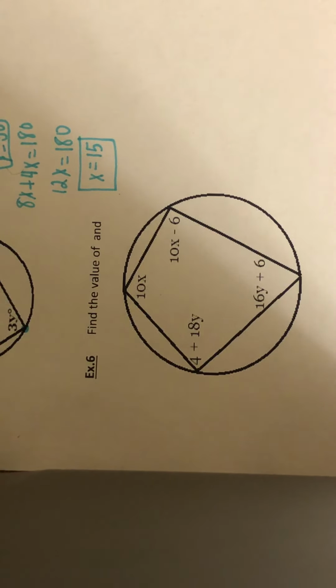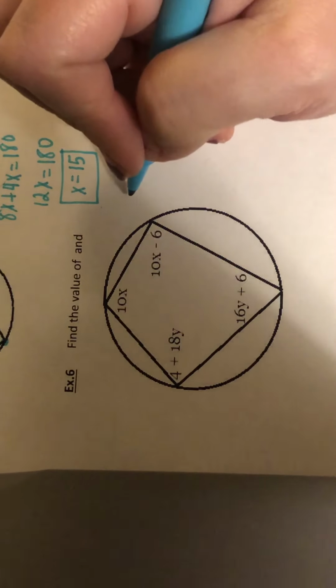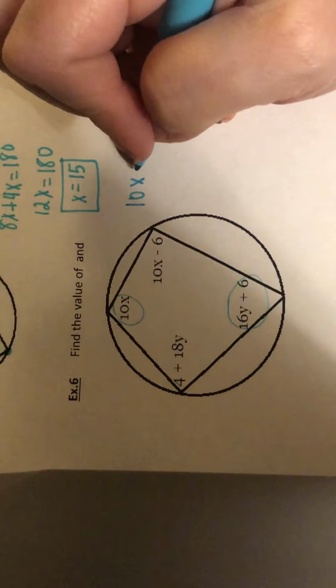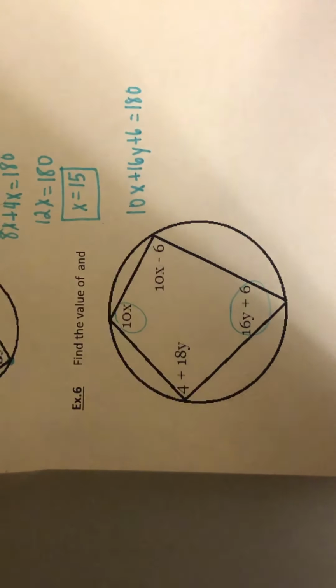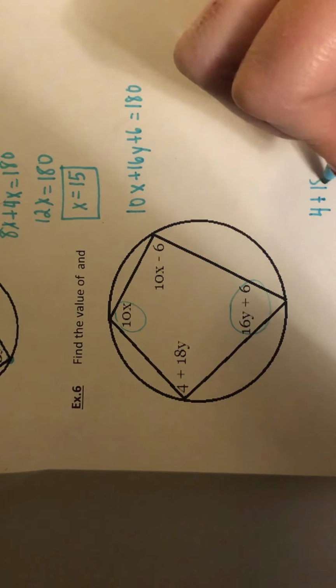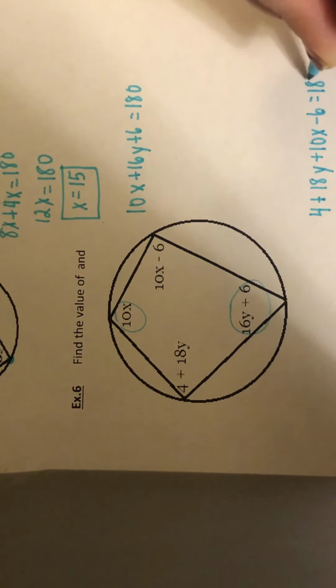All right, so if you look at this one, find the values of X and Y. It looks like this one's going to make you set up a system of equations. So we have 10x, working from this angle and that angle, plus 16y plus 6 is 180. And our other equation is 4 plus 18y plus 10x minus 6 is 180.